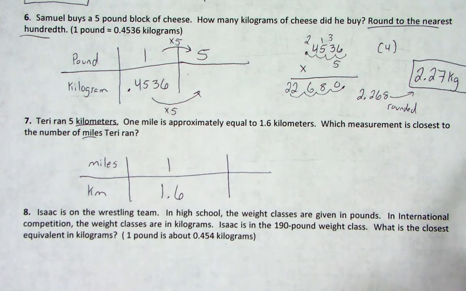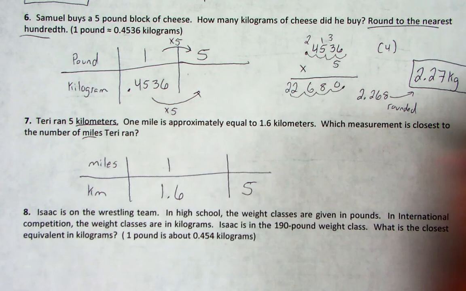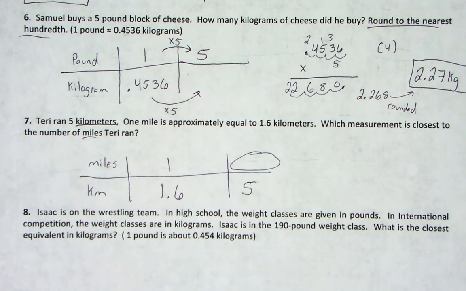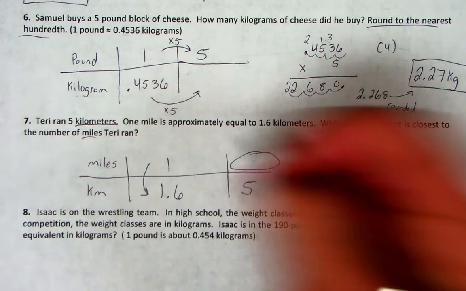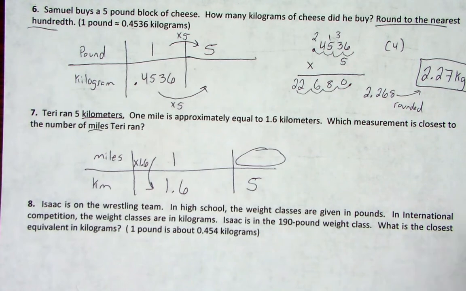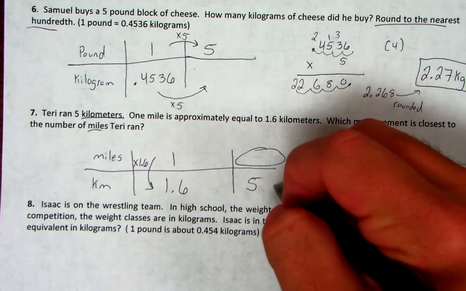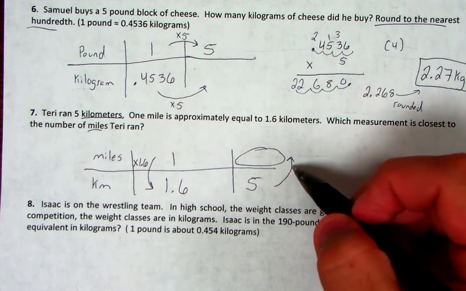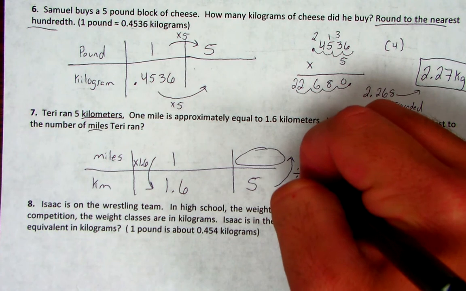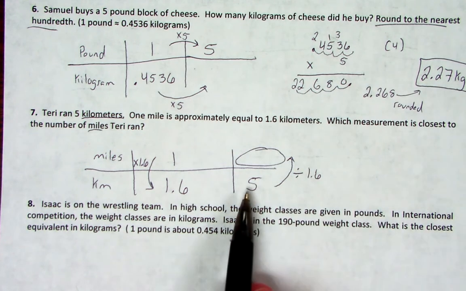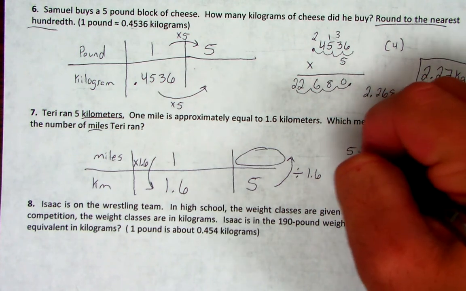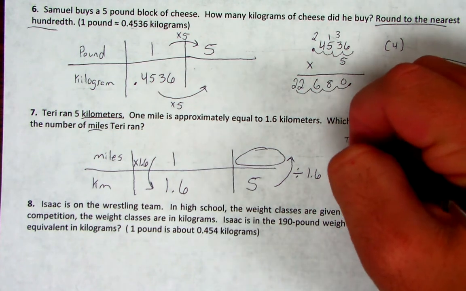But notice it says Terry ran 5 kilometers. We're trying to figure out how many miles he ran. Alright, scale factor. To get from 1 to 1.6, you multiply by 1.6. But look here, I'm going the opposite direction now. My arrow's going the opposite way. So instead of multiplying, I have to divide by 1.6. This would be top in, this would be bottom out. Again, top in, bottom out.